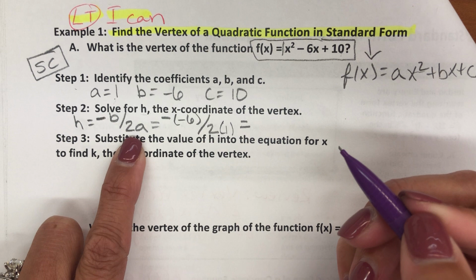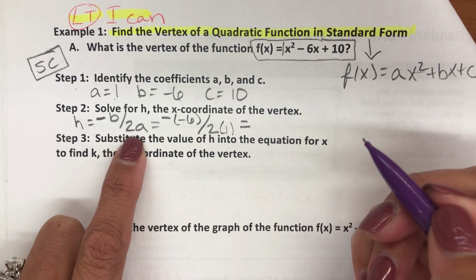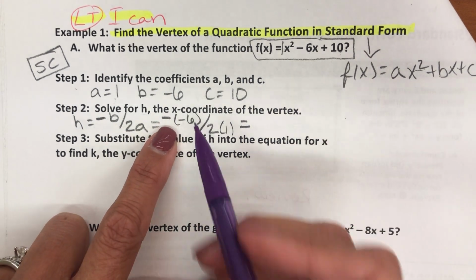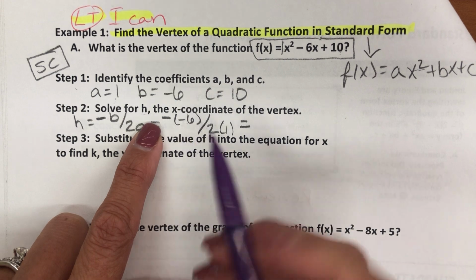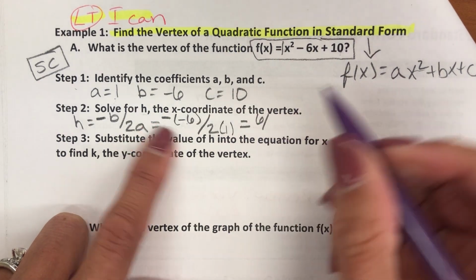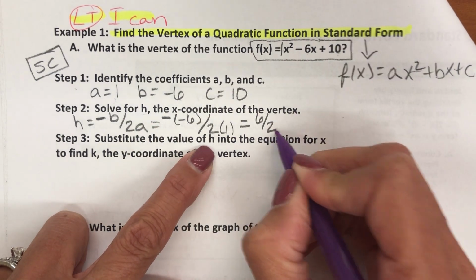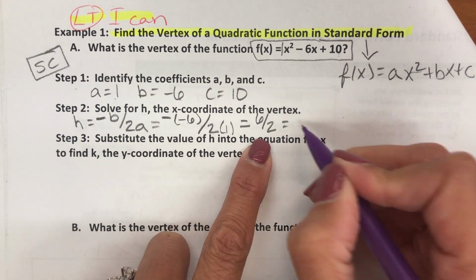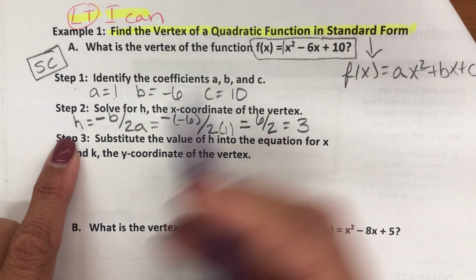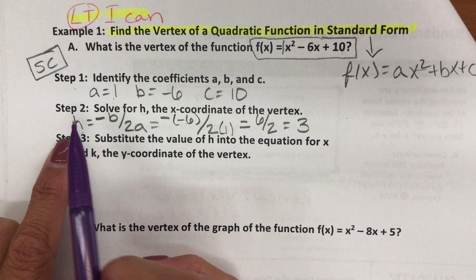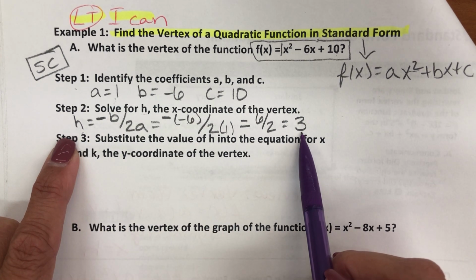That 2 is just part of the formula. It's always a 2 there. And then we'll simplify here. A negative times a negative is a positive, and then 2 times 1 is 2, and then 6 divided by 2 is 3. So the value of h is 3.